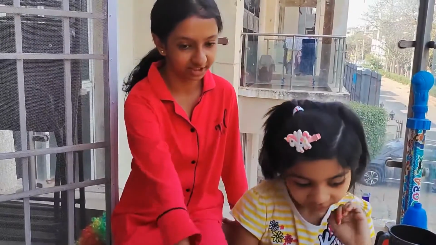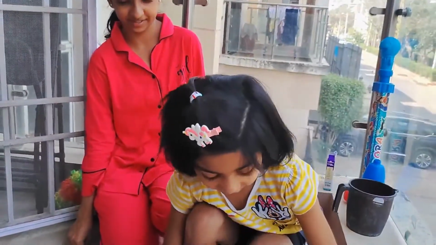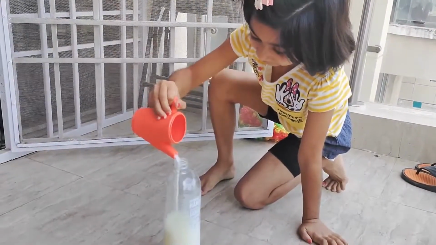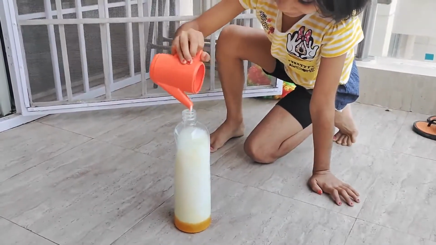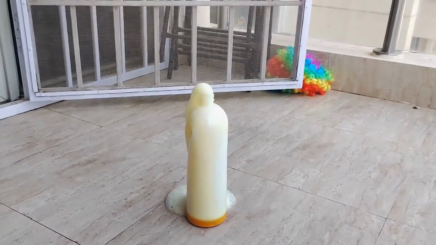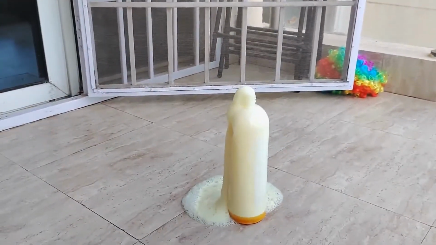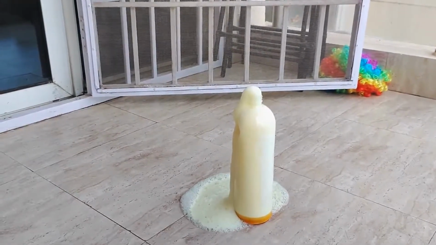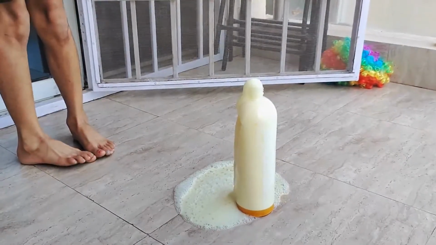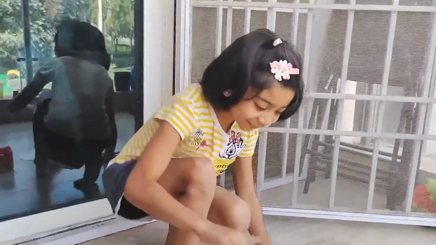Now we add this mixture into the bottle. You have to be very careful because it might erupt. 3, 2, 1, go! Look at the volcano coming out. Whoa! My God. Look.